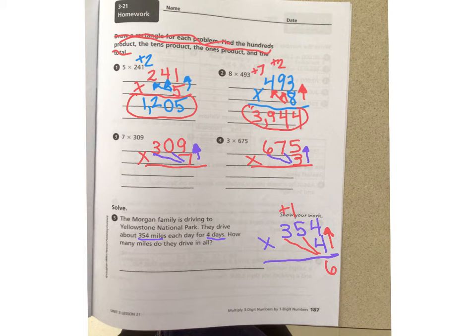So finish up this page, and it says a story problem, so we'll make sure that we have our label with our answer. Whatever answer you get is going to go here. And that is your front side for today. So when you're ready, head to the back.